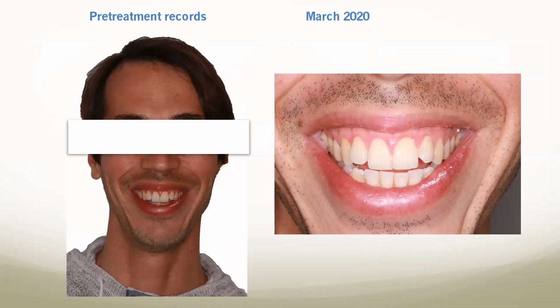Okay, now that we are looking at this picture, we can start asking ourselves a question. Does his smile suggest some expansion? I would say yes, his smile. But then we have to ask ourselves another question. Does his bone and soft tissue allow that expansion?